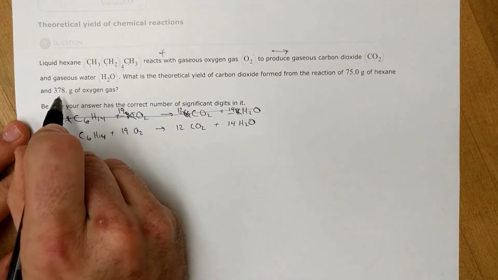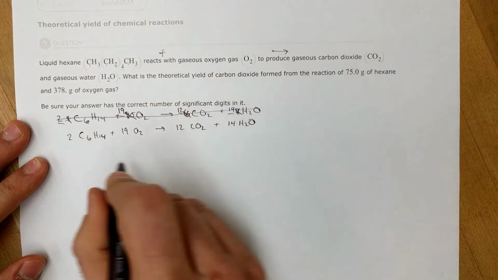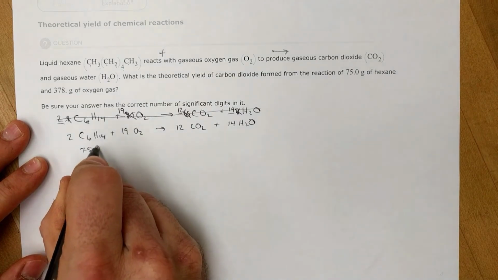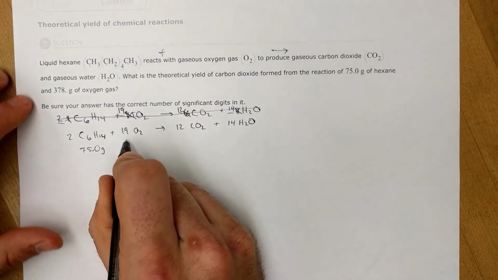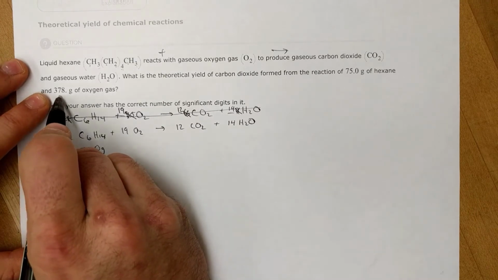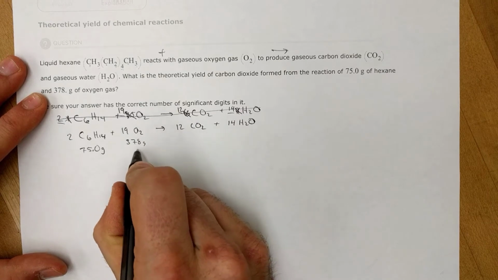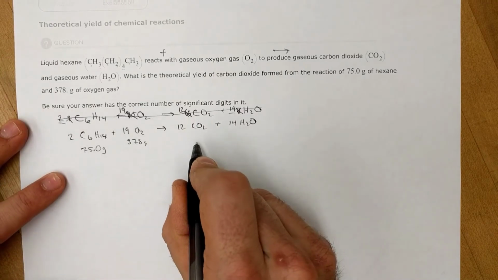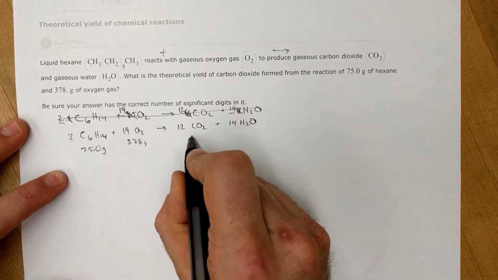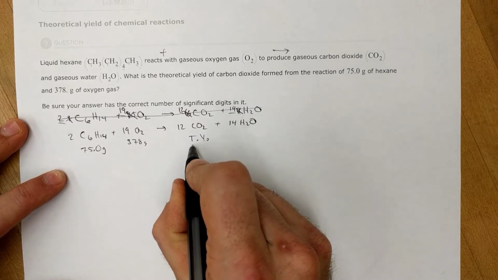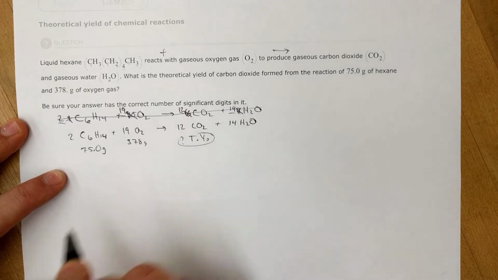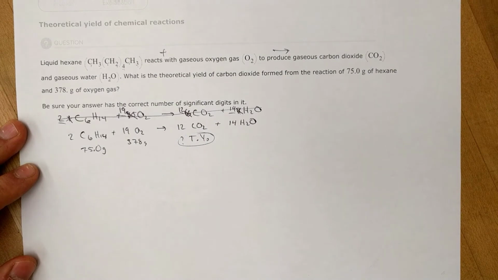What we said is that we're going to be reacting 75 grams of hexane, so 75.0 grams of this, with 378 grams of oxygen gas. And we want to know the theoretical yield of the carbon dioxide. So that is the question that we're trying to answer. So let's dive in.